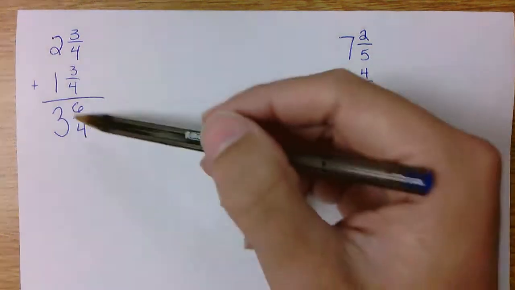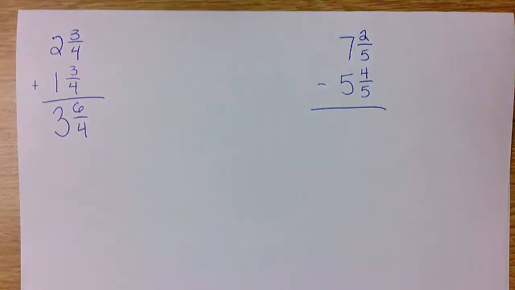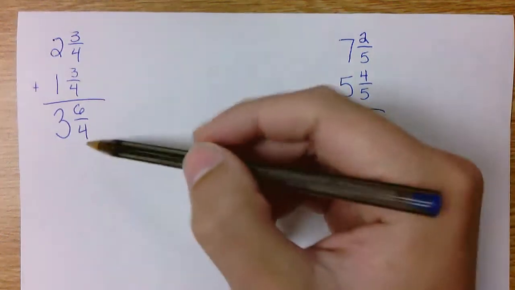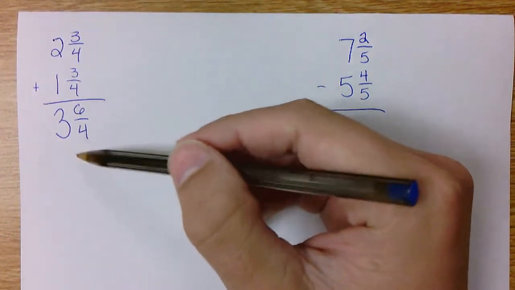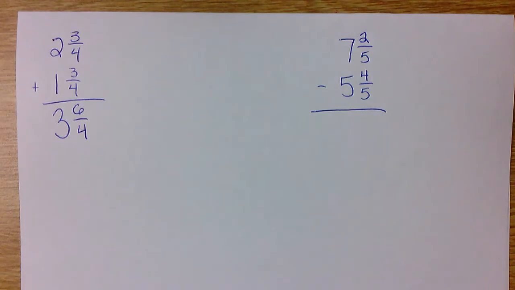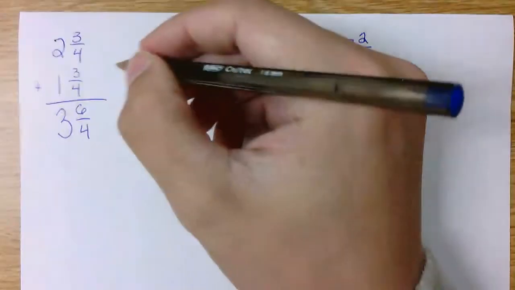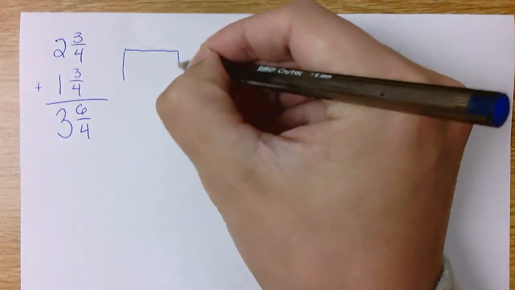So one thing that we want to think about is, well, how many wholes do we have in 6/4? How many sets of 4/4 are there in 6/4? And if we can figure that out and regroup, that's great. But if we're stuck, we can always go ahead and do a model. We could do a model for 6/4, or for 3 and 6/4. Since it's 3, I'm going to just do a model for 3 and 6/4.